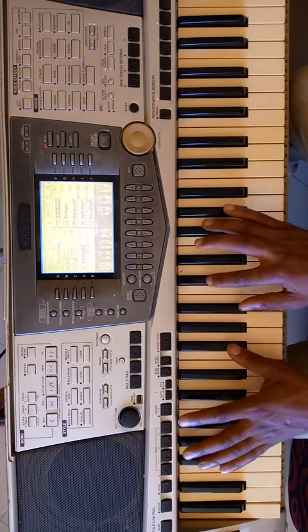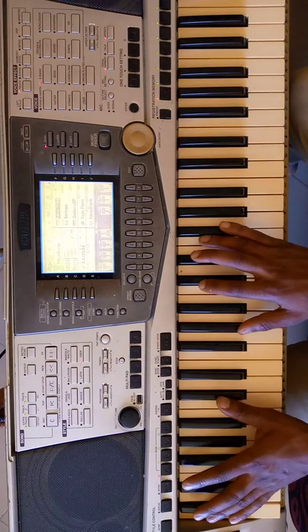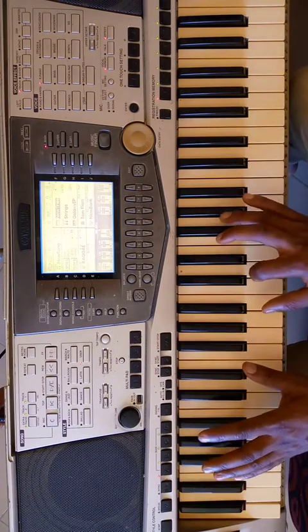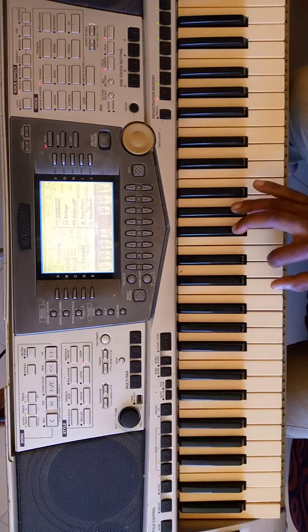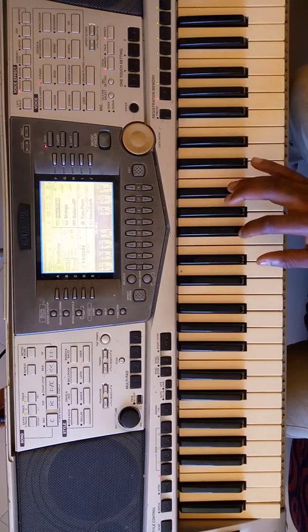Today we will learn how to form augmented chord, diminished chord, and minor chord. This formula will be applicable in any key, okay?